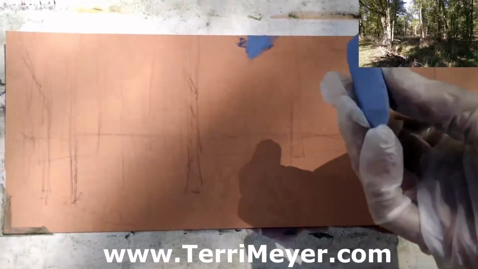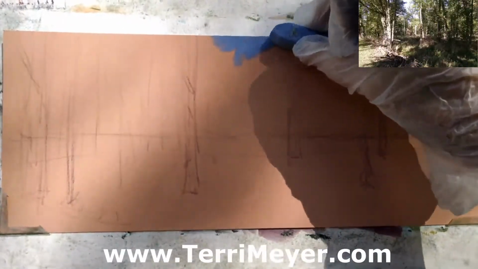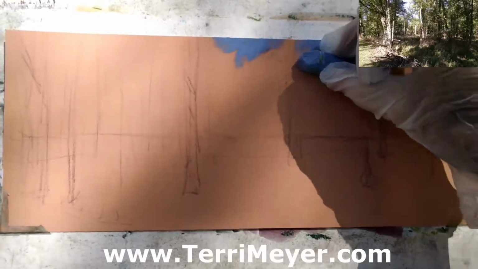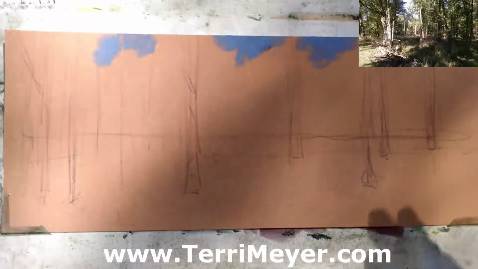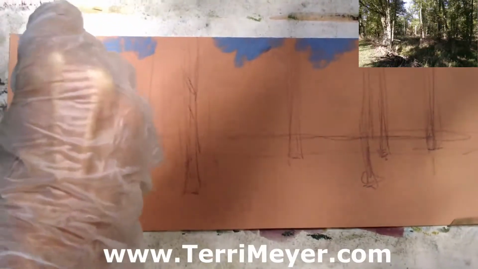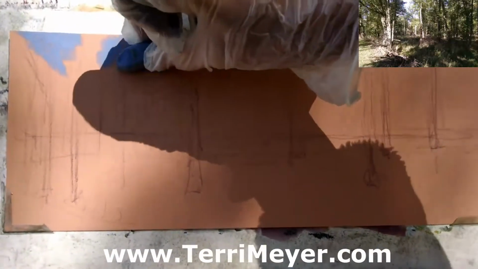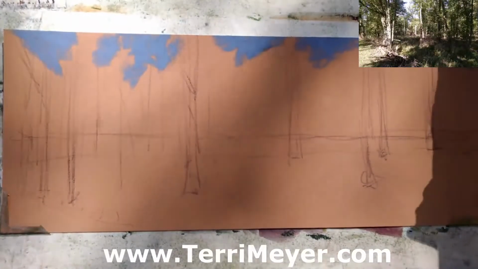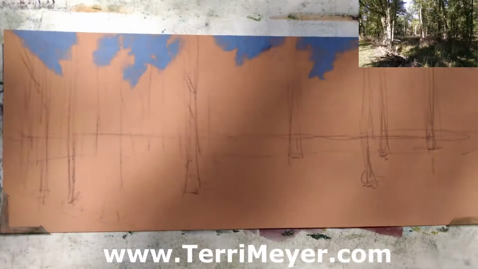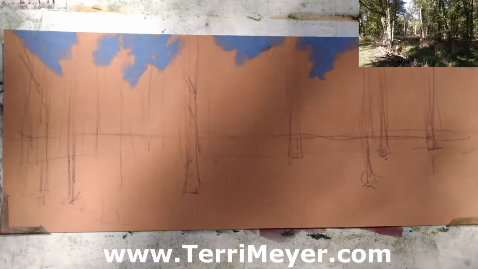Alright, so I'm going to use this blue here and just kind of randomly put in some sky. There're going to be sky holes through the trees. And that's pretty much all I'm going to do. And now I'm going to create a distance.